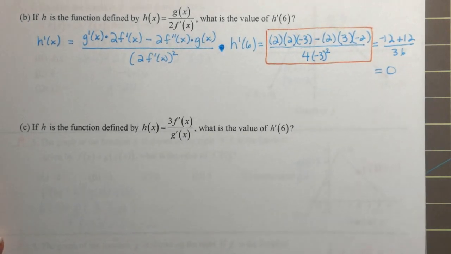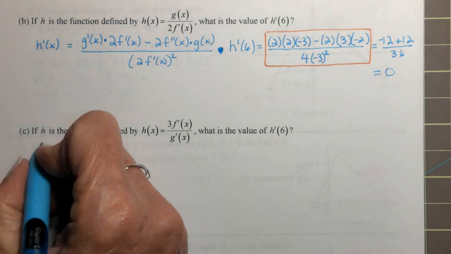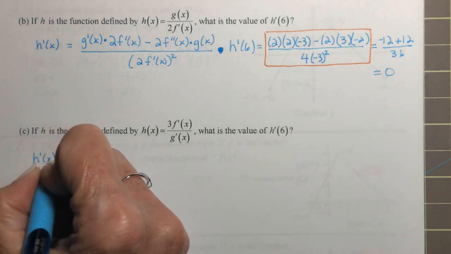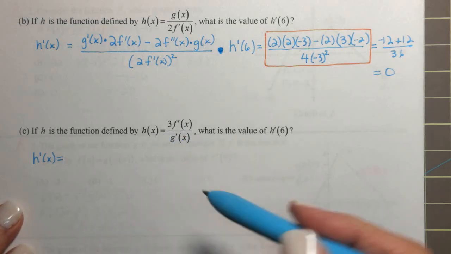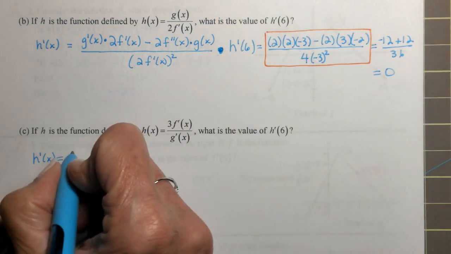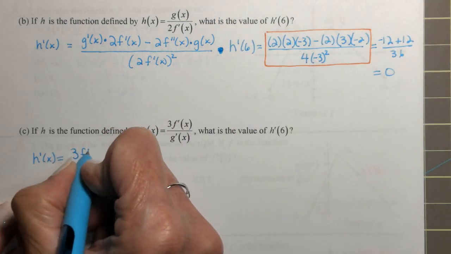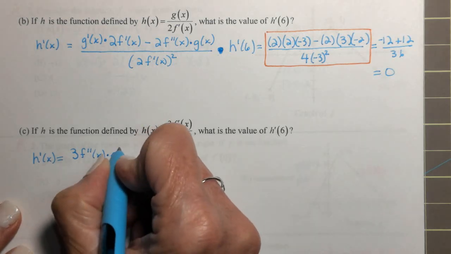Okie doke. Part C. Find h prime of 6. So first we're going to find h prime of x, and then we'll plug in 6 for x. Another quotient. We start up on top and take its derivative. The derivative of the top is 3f double prime of x. Multiply by the bottom left alone.